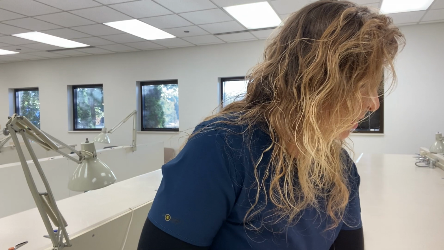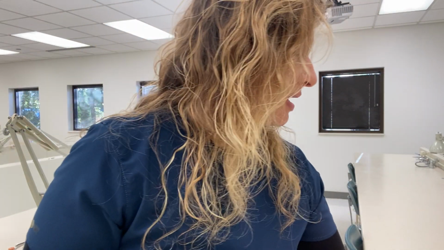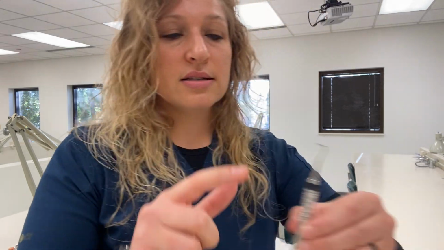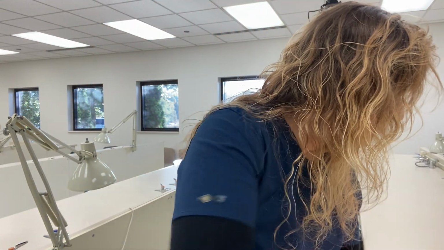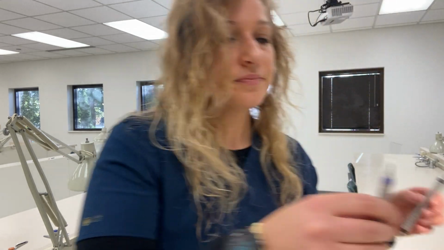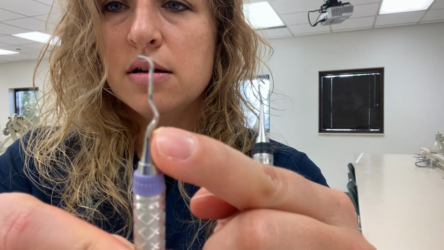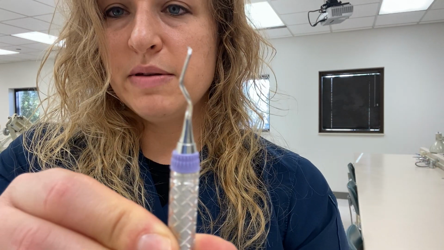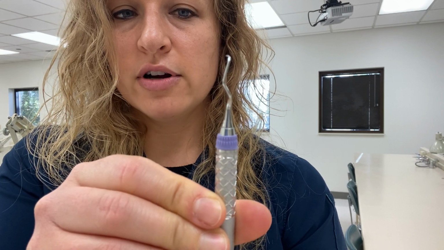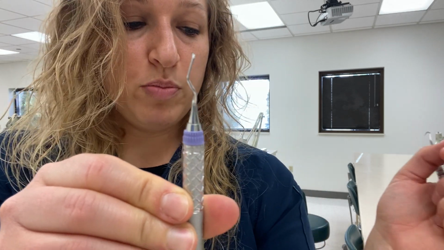A short one is going to be for supragingival calculus removal. And that makes sense, right? It doesn't have to go deep down into a pocket. So let me show you the difference between one that's going to be longer. A longer functional shank is going to be made to fit back further and fit down deeper into pockets.